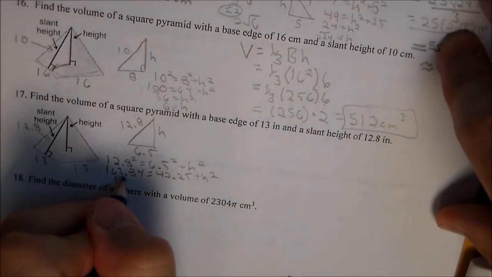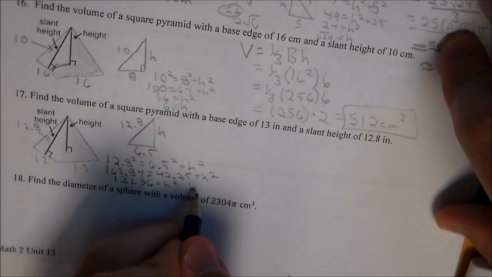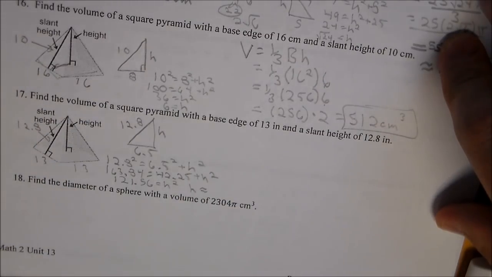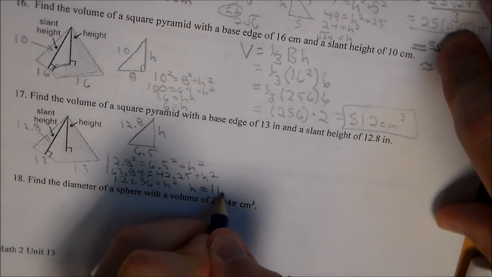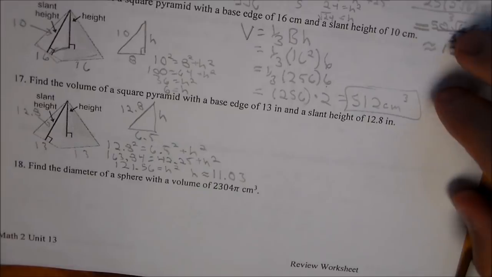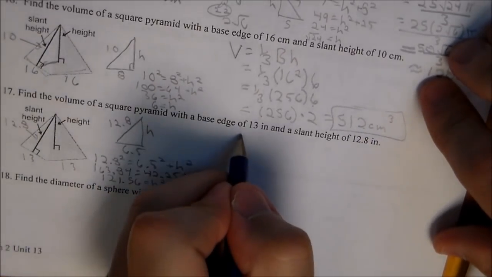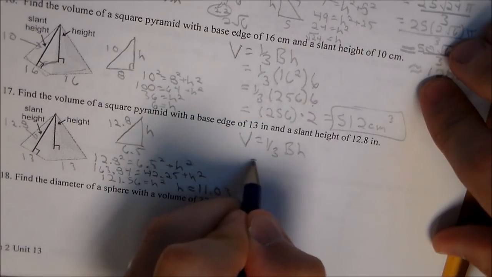and I get 121.59 equals h squared. We take the square root of that, and it comes out to be 11.026. So it's like 11.03. So that is our height. So our volume is 1/3 base area times height.